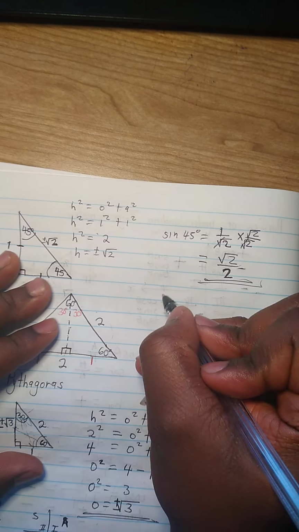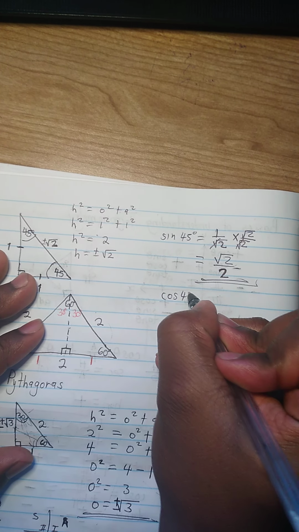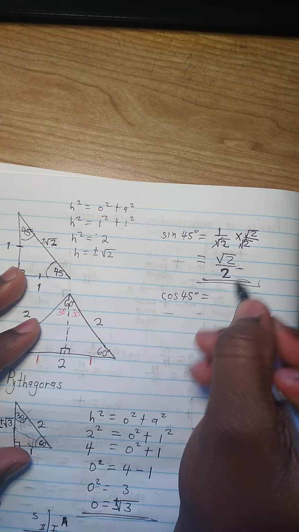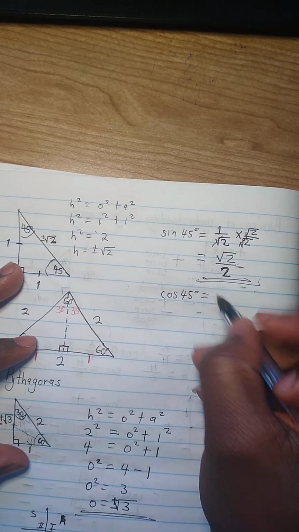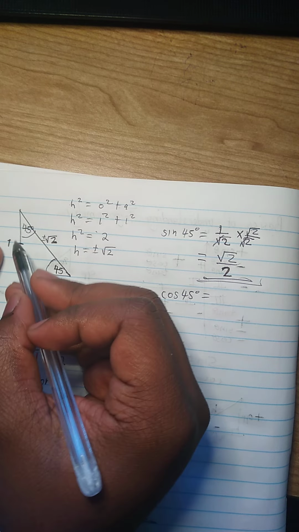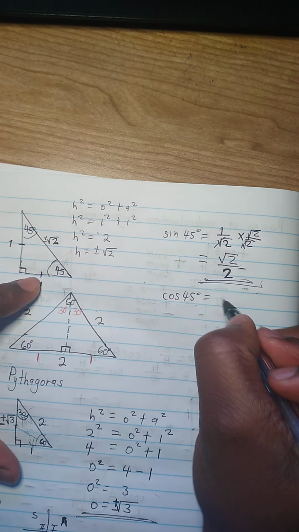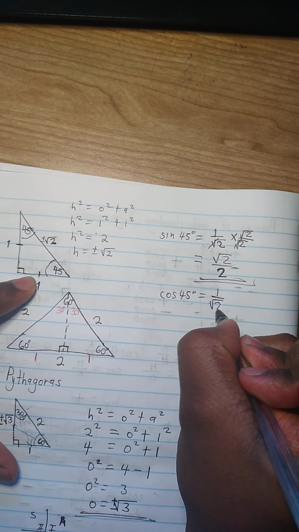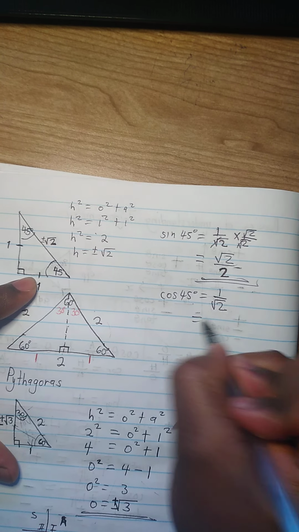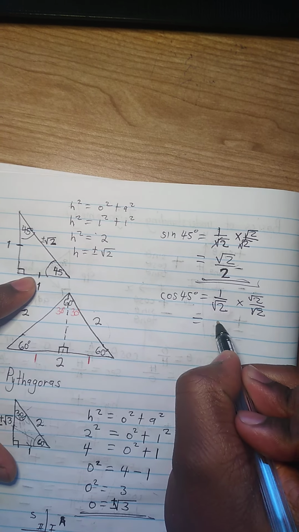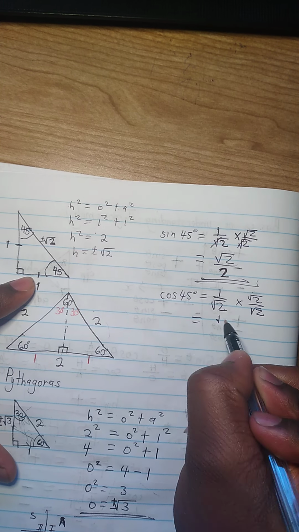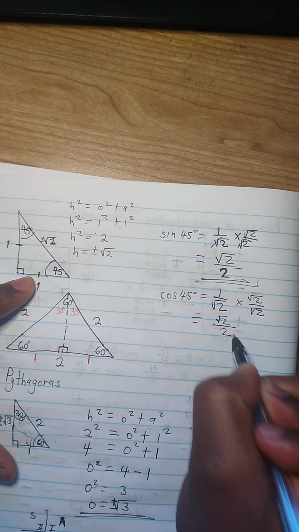And then cos, obviously, since it's a co-function, a co-ratio, I'm just going to jump straight into it. Adjacent is 1, and when your calculator rationalizes, you have square root of 2 over 2.